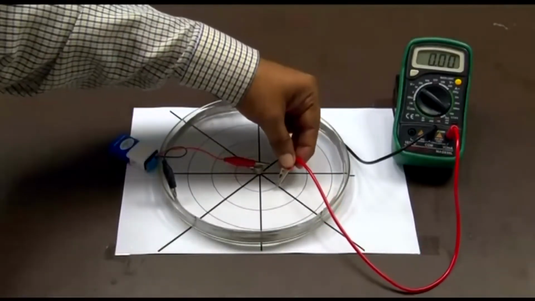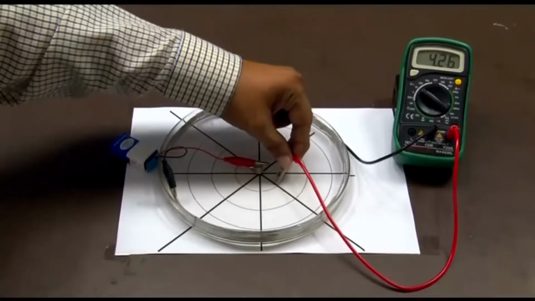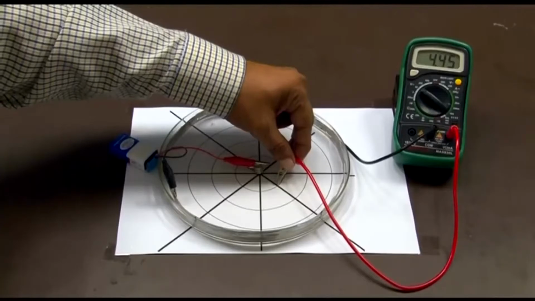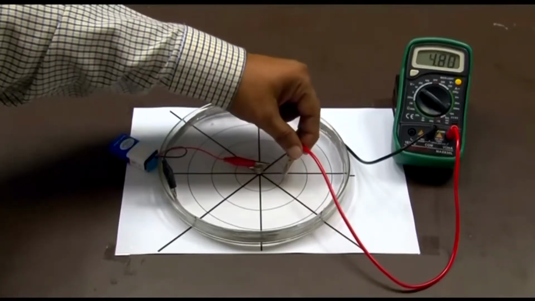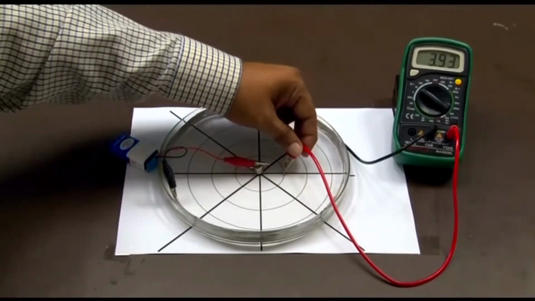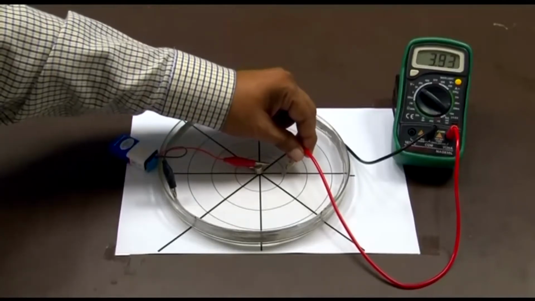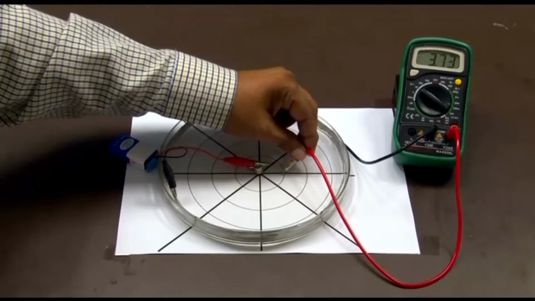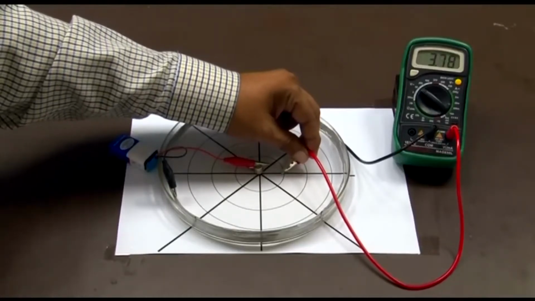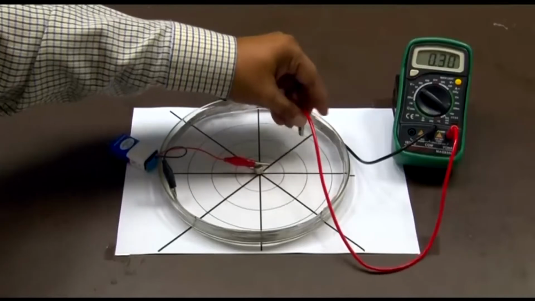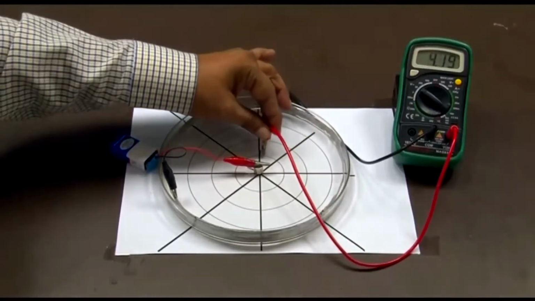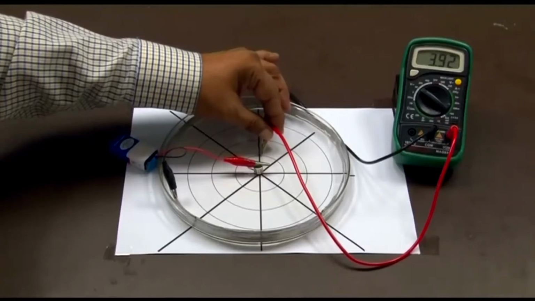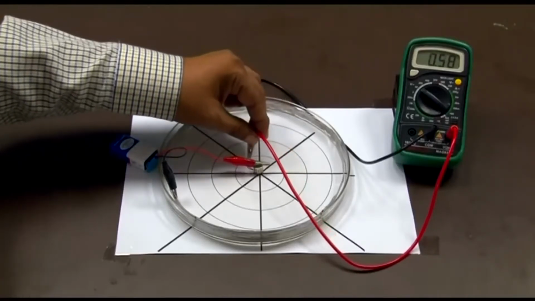So, let me put it here, and what is there on the display is 4.3, 4.2, something like that. Somewhere else on the periphery of this inner circle, it is again around 4. 3.8, 3.9, somewhere here, yes, 4.2, 3.9, around 4 volts.